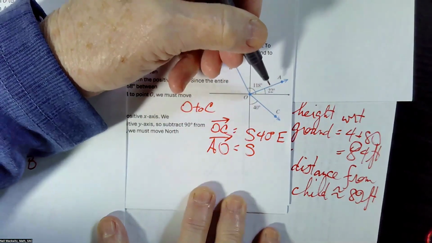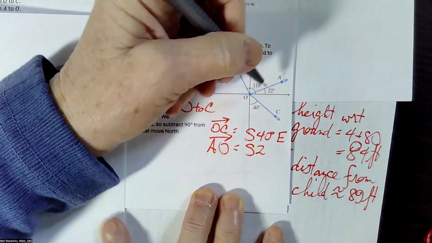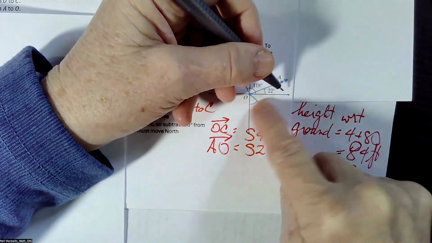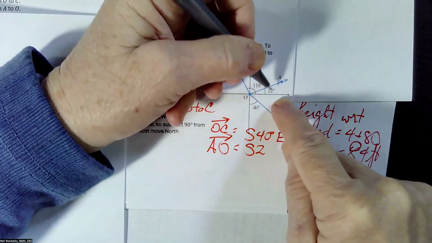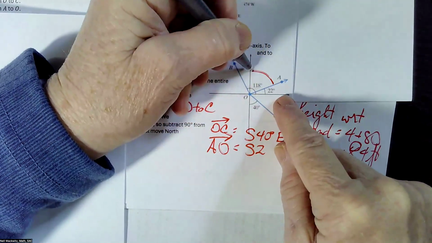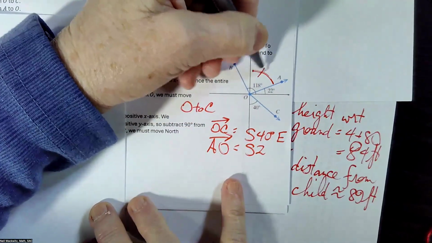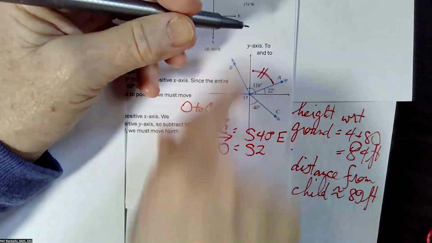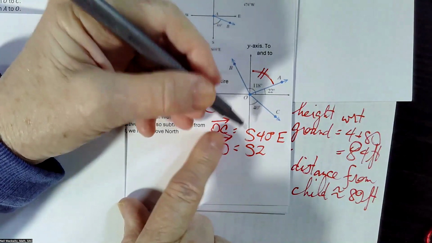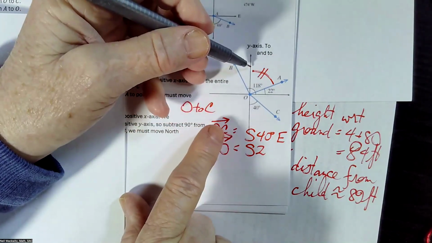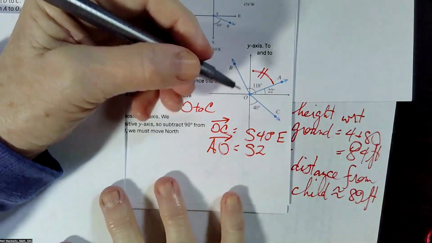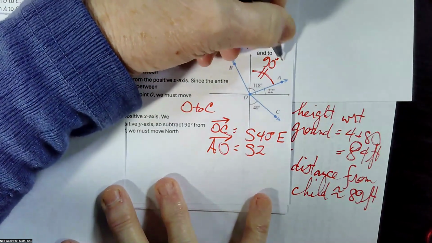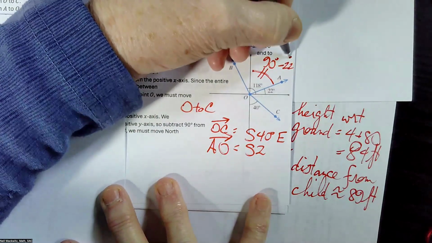We have 22 degrees between the horizontal and A, but we need the angle with respect to the vertical that is the smallest, and that is going to be 90 minus 22.